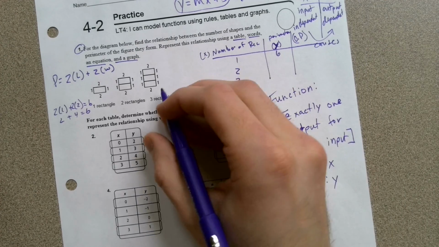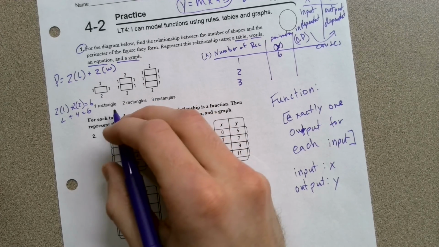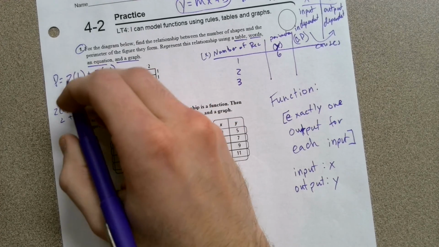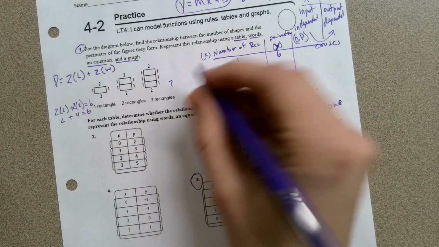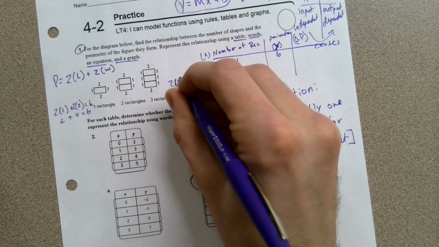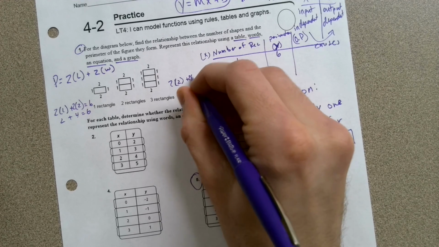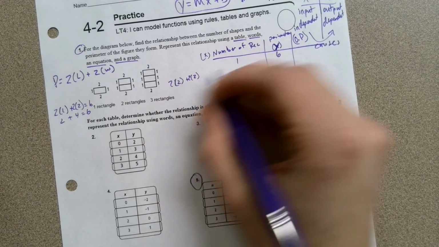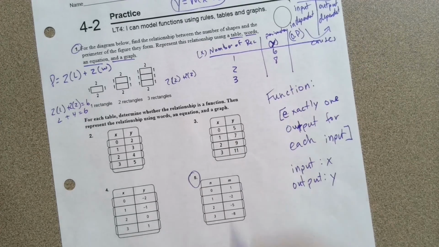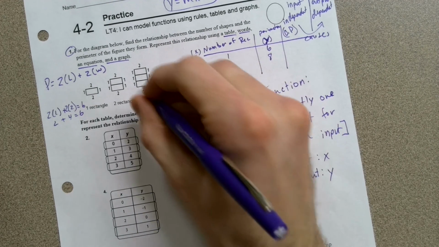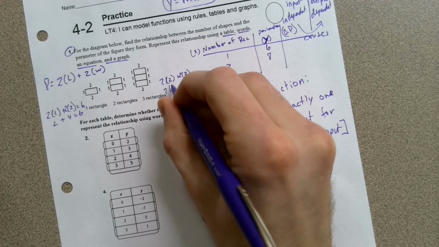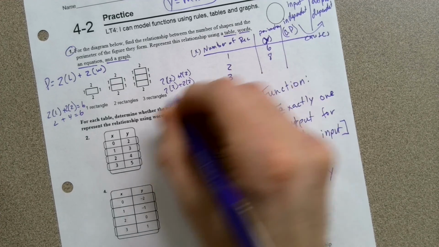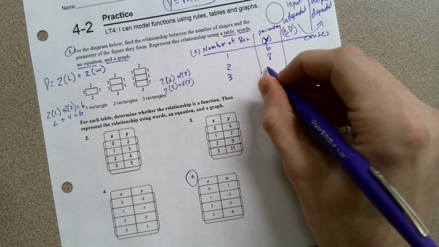Our next one, we're going to plug in 2. I could count that up again, or I could do my length and width. I'm going to do that. I see my length is 1, 2. My width is 1, 2. So we're going to have 2 times 2 plus 2 times 2, which is going to be 4 plus 4. And we're going to have 8 there. And for number 3, we're going to have a length of 3 here on the side, a width of 2. So we're going to do 2 times 3 plus 2 times 2. That's going to be 6 plus 4, which is going to be 10.